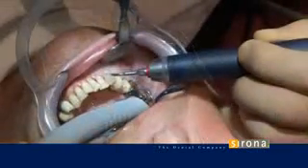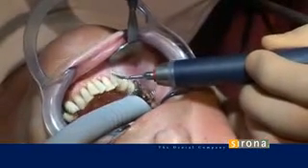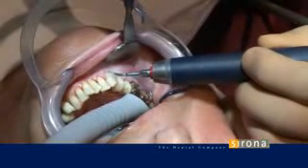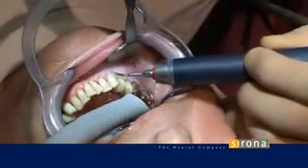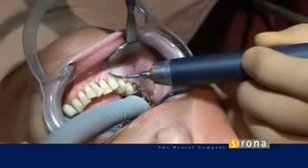You can see very clearly how the calculus is being removed. Here you can see the horizontal movement very well on the visible neck of the tooth.